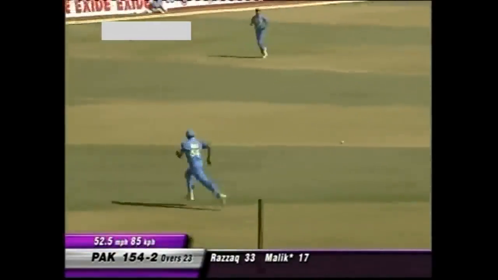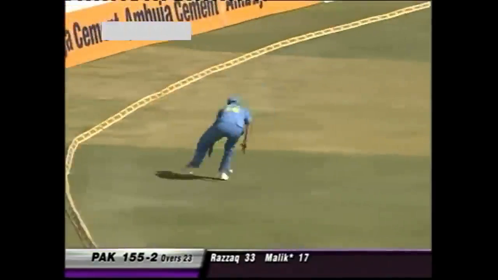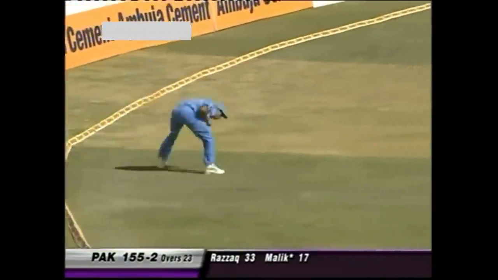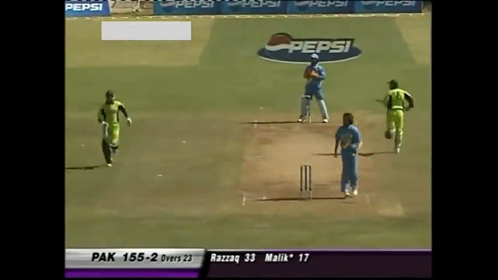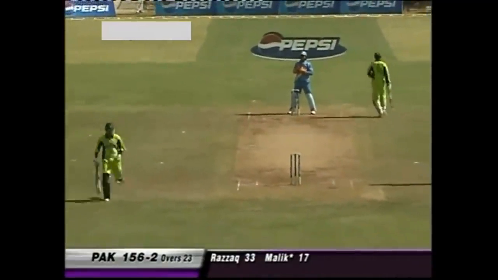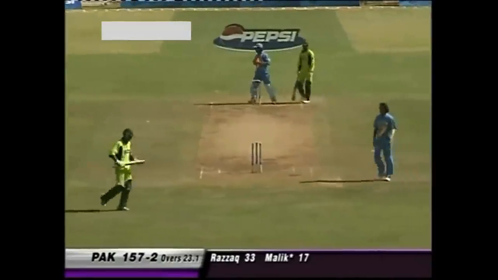May have just taken the sting of the shot. Ashish Nehra, the fielder, and he's conceded an extra run. That should have been 2. Brings up the 50 runs partnership, but that's an extra run given by Ashish Nehra there.